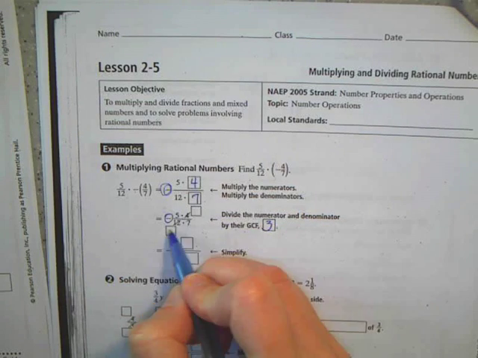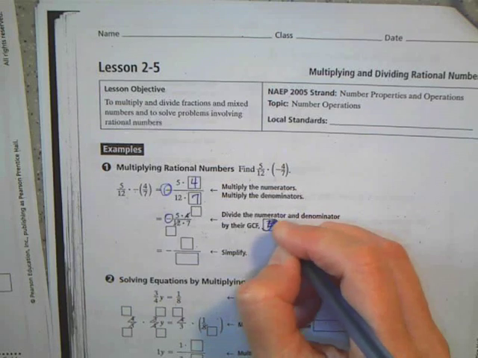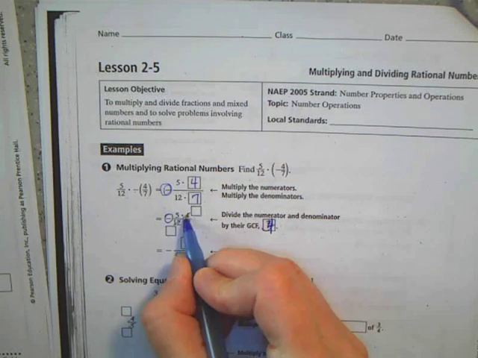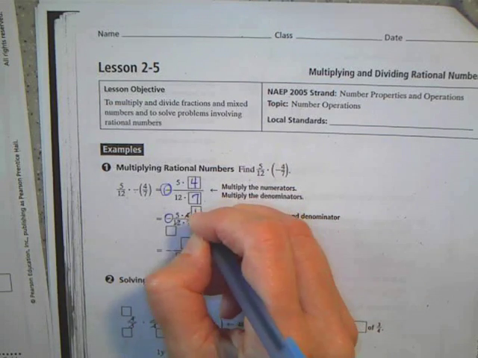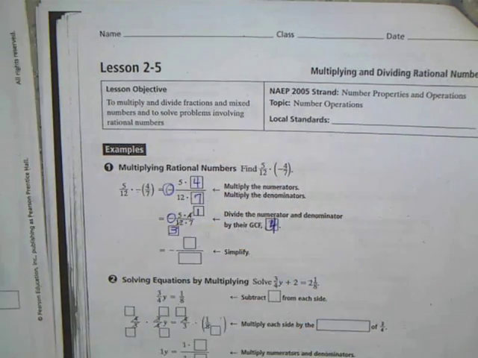So we see where the 4 and the 12 have been crossed out, by 4. I don't know why I put 3 there, excuse me. 4 divided by 4 is 1. 12 divided by 4 is 3. I think that's why I wrote the 3 there. I'm sorry.